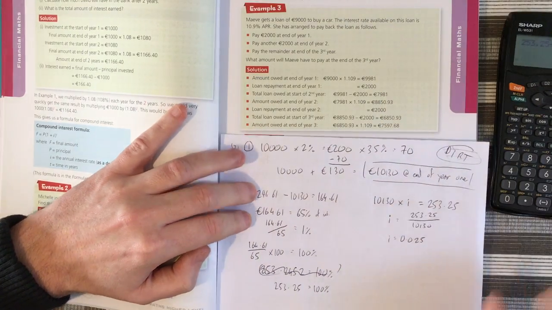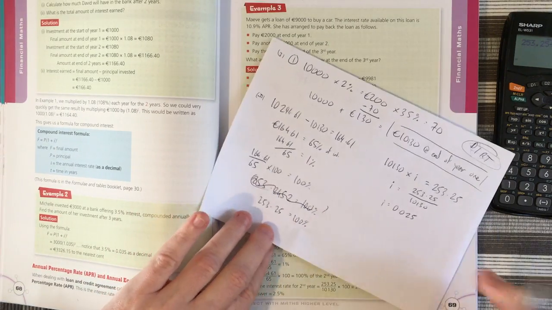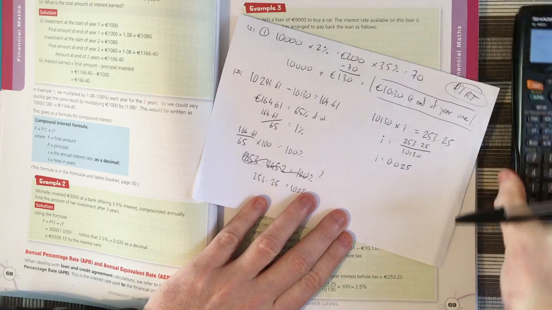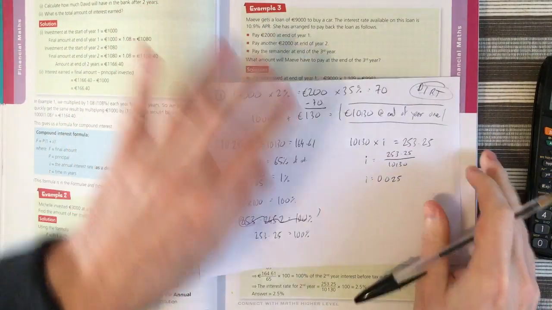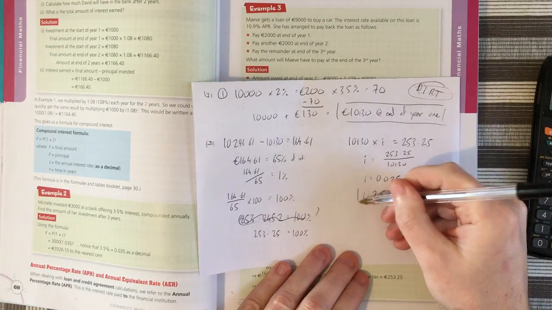0.025. What does the question actually ask me for? Calculate the rate of interest in the second year. So it's 0.025. If you multiply that by 100, it's 2.5%. Okay, so the interest rate is 2.5% in the second year.